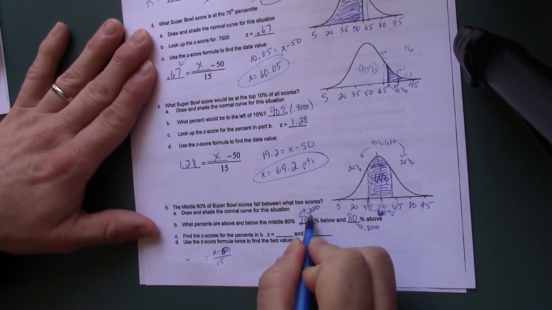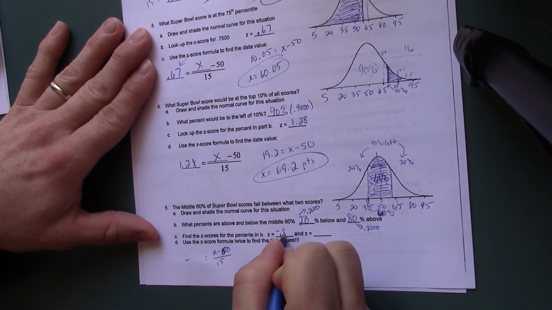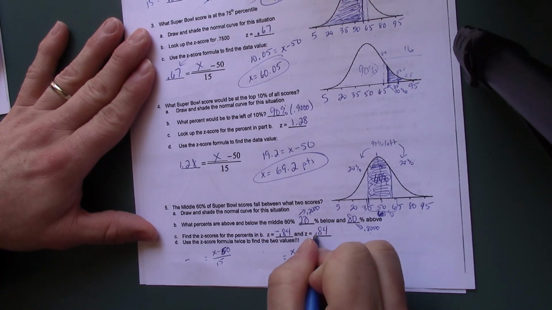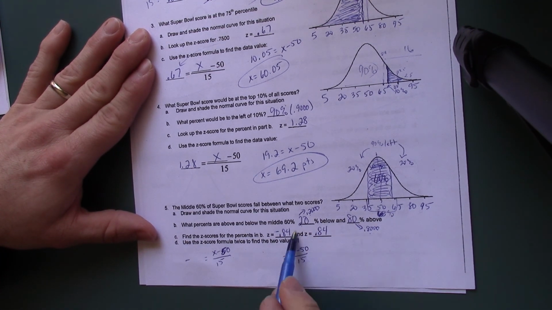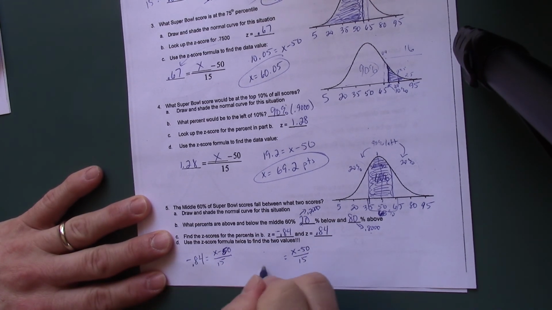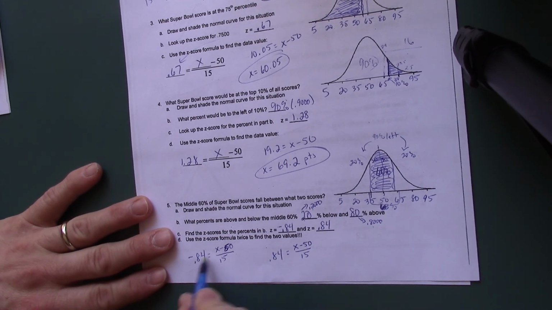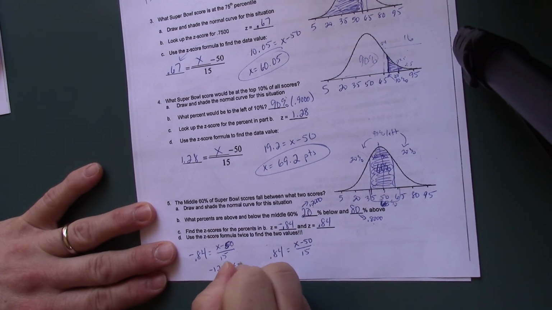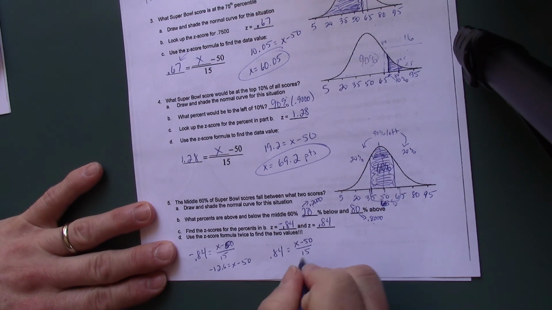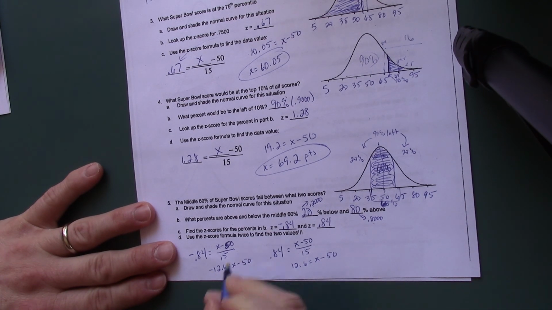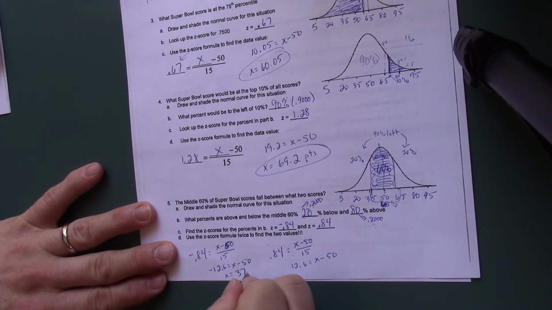So when I look those up, 0.2000 is negative 0.84. 0.8000 is 0.84. I have said this before, the two that add up to 100% are going to be opposites of each other. And I just put those things in here. I've already written it in. Times both sides by 15 to get negative 12.6 equals x minus 50. Times both sides by 15 to get positive 12.6 equals x minus 50. And you can see by adding 50 here, I get x equals 37.4 points.